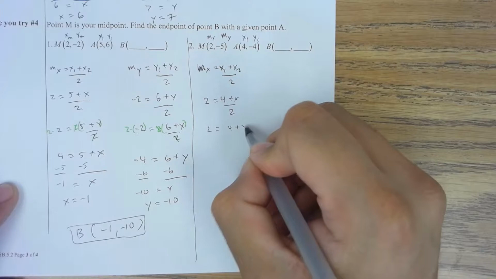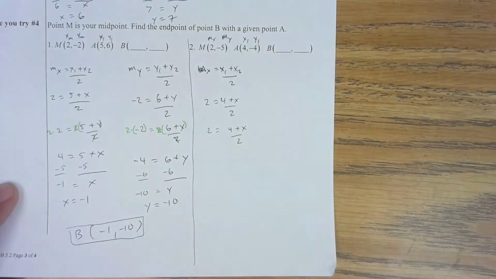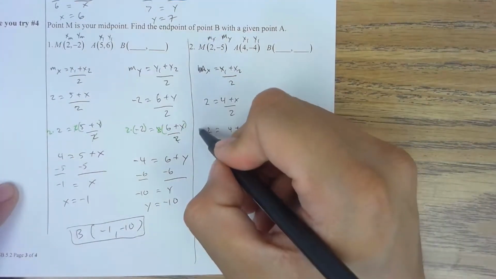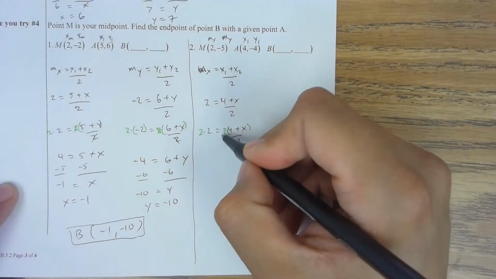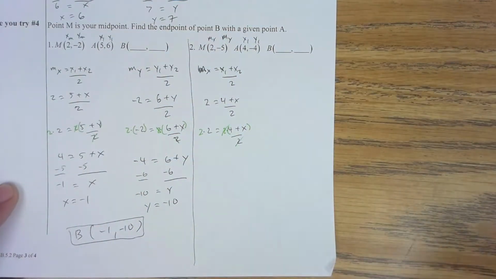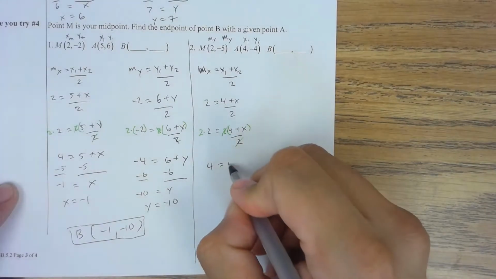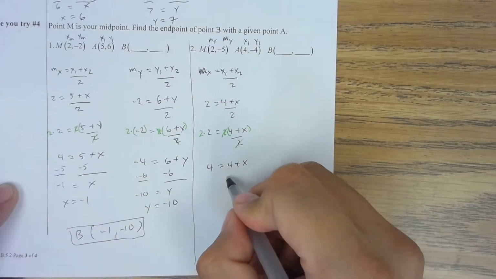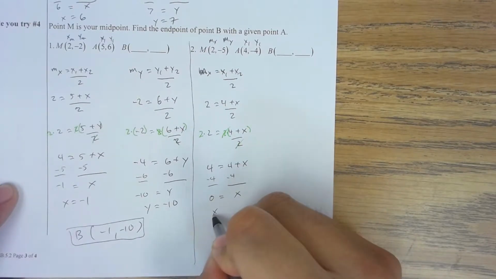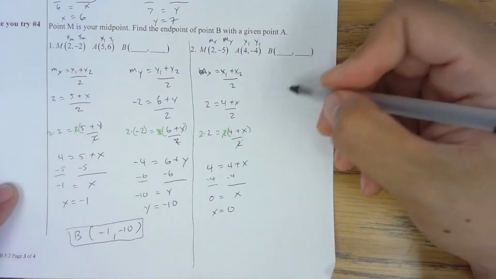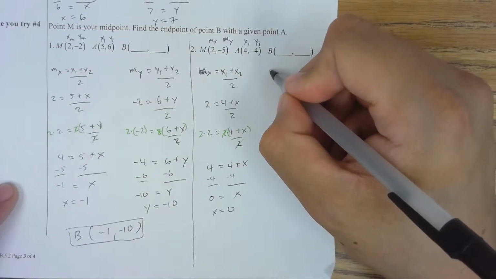Get rid of that fraction, so that denominator is 2, so multiply both sides by 2. This cancels, so we have 4 equal 4 plus x, minus 4 from both, so x equals 0. Do the same thing for the y coordinate.